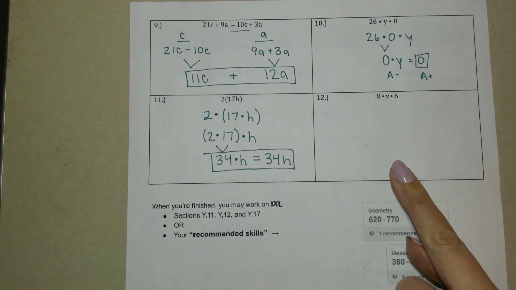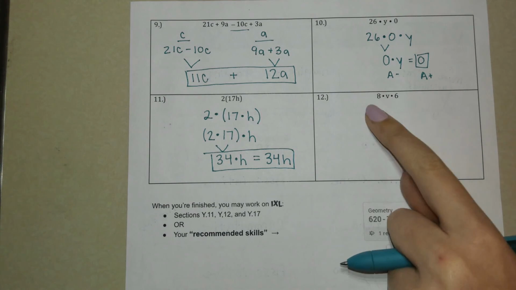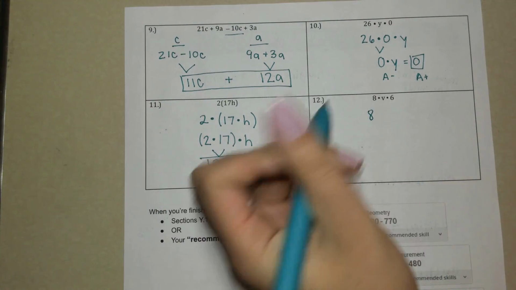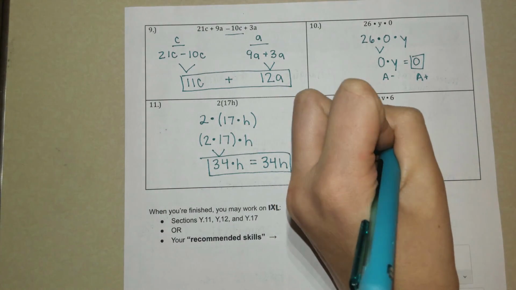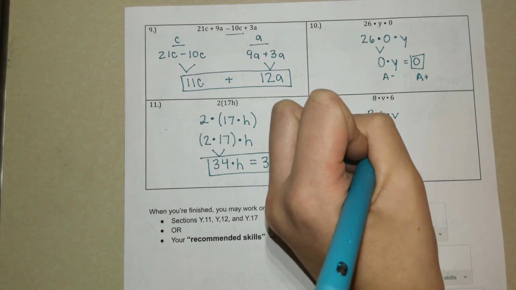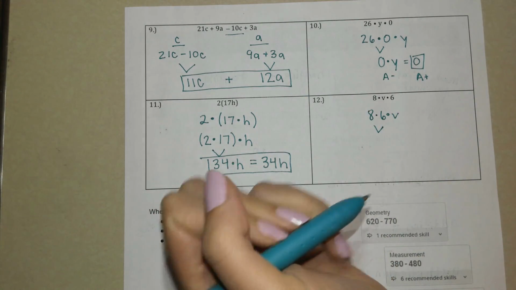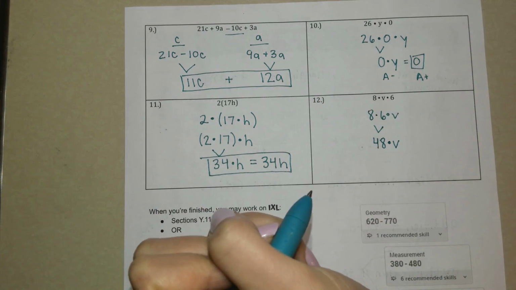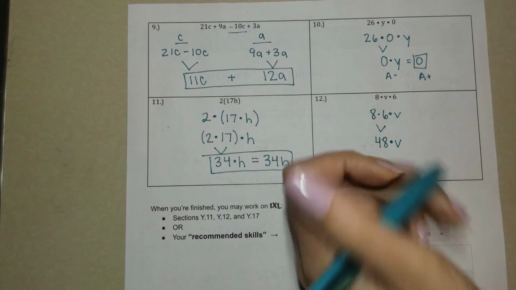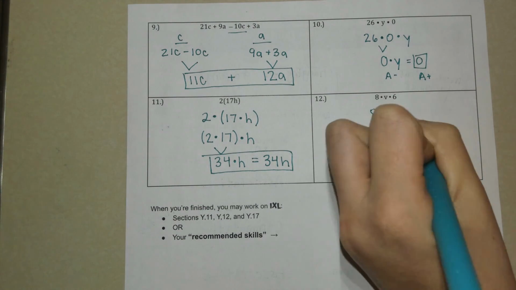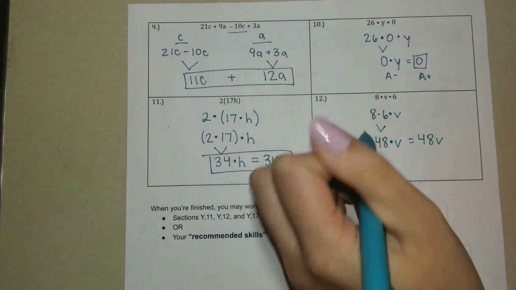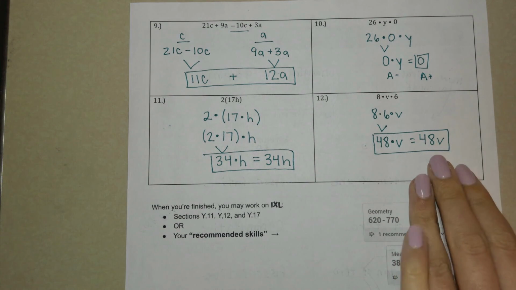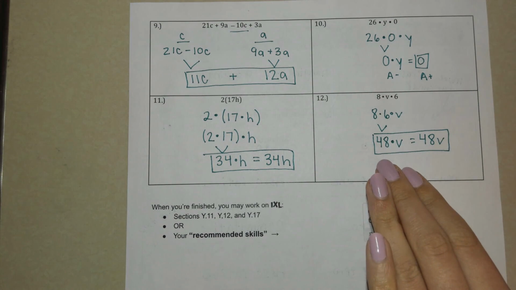So then our last one, very similar, just without the group. I can't do 8 times v, so let's change it around. I could multiply 8 times 6, and then I'm going to times it by v. Well, 8 times 6, we can use a multiplication chart. 8 times 6 is 48. And then I have times v, and that's fine. I could keep it. Or I can go straight one step further and do 48v. Okay, so 48v means 48 times v.